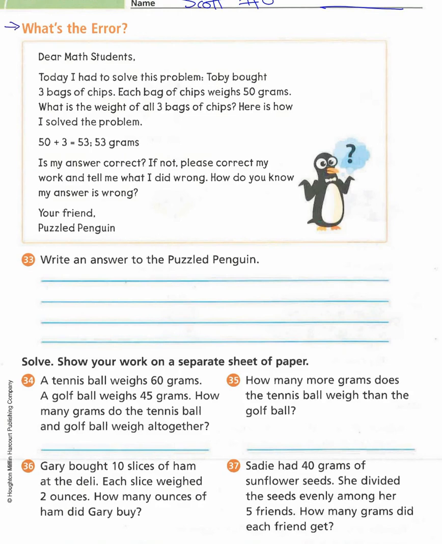So up here it says, what's the error? We have our friend Puzzled Penguin again. He writes, Dear math students, today I had to solve this problem. Toby bought 3 bags of chips. Each bag of chips weighs 50 grams. What is the weight of all 3 bags of chips? And here's how I solved the problem. 50 plus 3 equals 53. So 53 grams. Is my answer correct? If not, please correct my work and tell me what I did wrong. How do you know that my answer is wrong? Your friend, Puzzled Penguin. So down here on number 33, write an answer to the Puzzled Penguin.